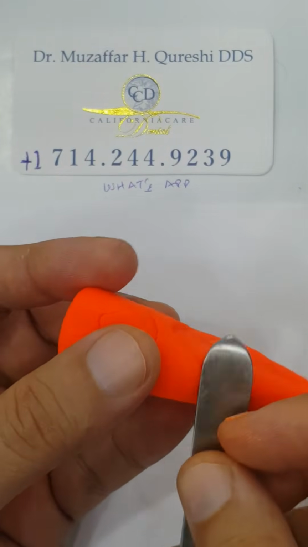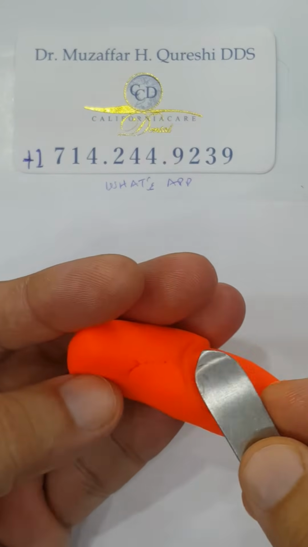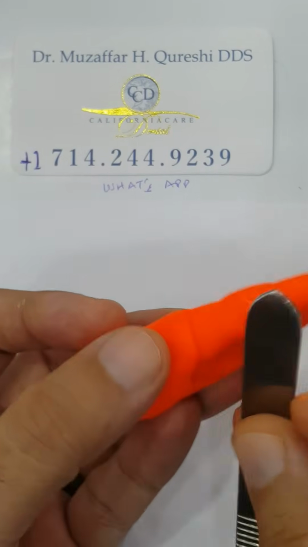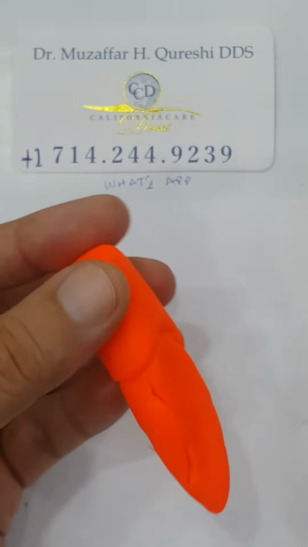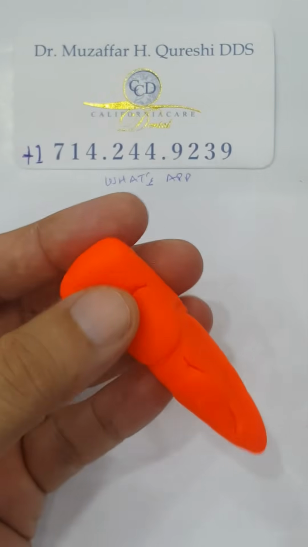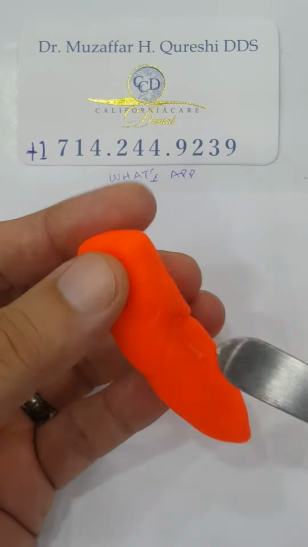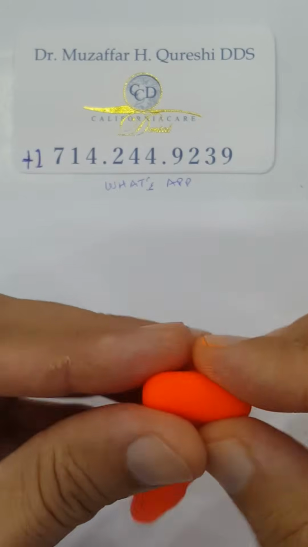And here you come down and boom, you have a nice CEJ on the lingual aspect. Now the lingual aspect is slightly more coronal as the CEJ is placed compared to the facial aspect, and you start seeing a tooth develop very nicely and very rapidly.